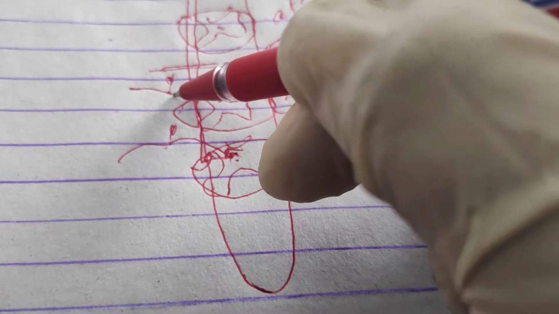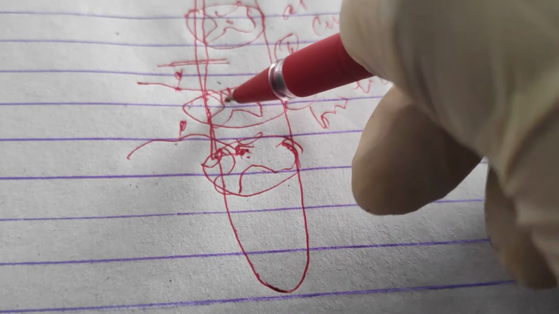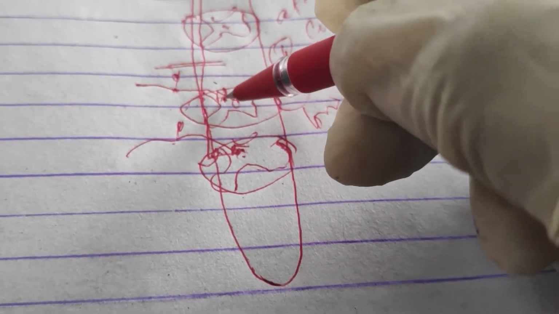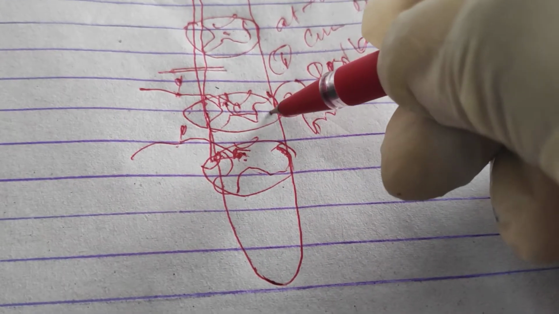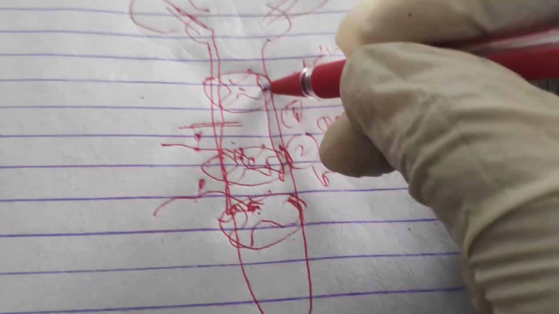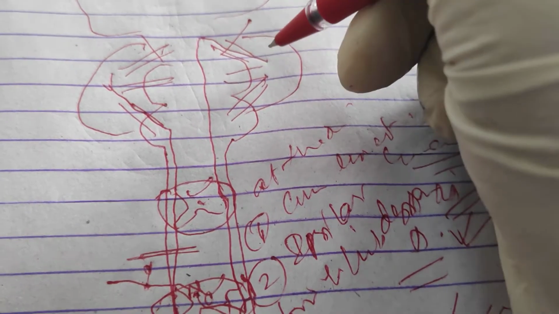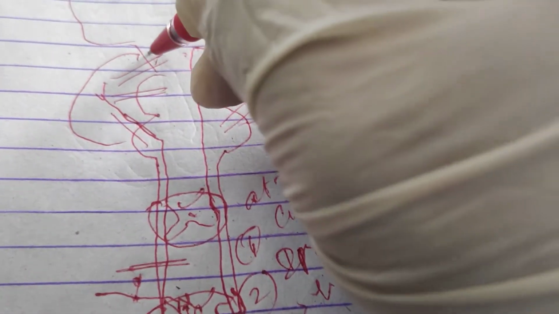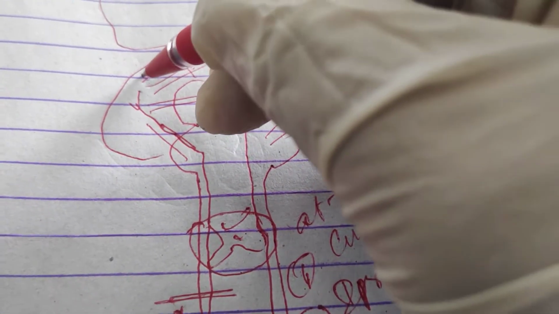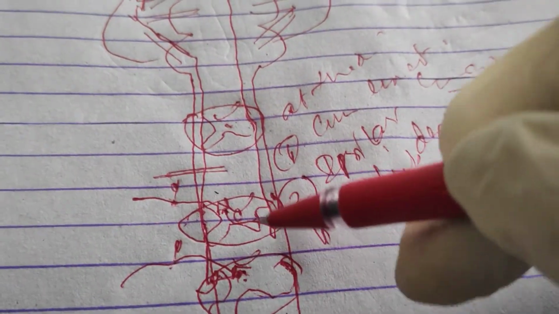Here is the first order neuron. The cell body lies in the dorsal root ganglia. It ends at the nucleus dorsalis, near the central canal. It goes to the opposite side. This is the anterior spinocerebellar tract. It goes to the opposite side and ascends up to the midbrain, and through the superior cerebellar peduncle it goes to the cerebellum. Within the substance of the cerebellum, it comes to the opposite side again. So finally it is on the same side, but spinal level crossing occurs.